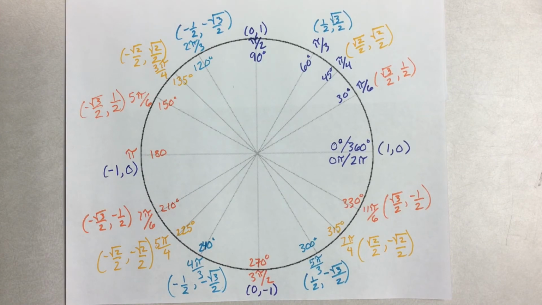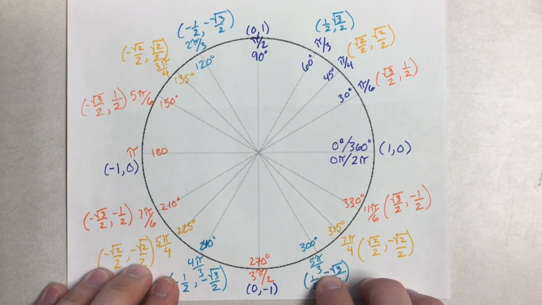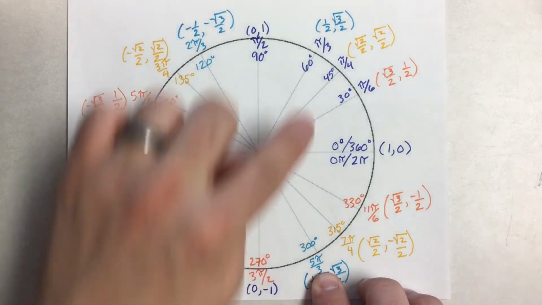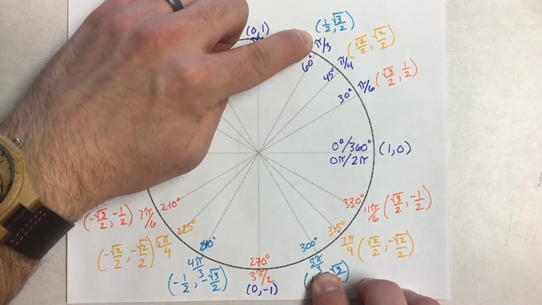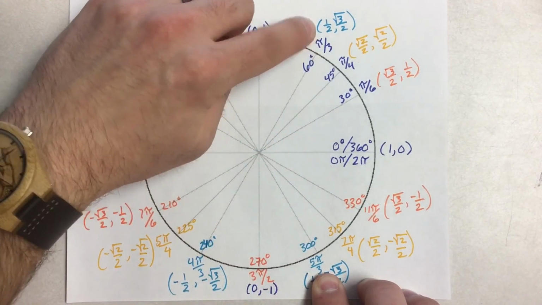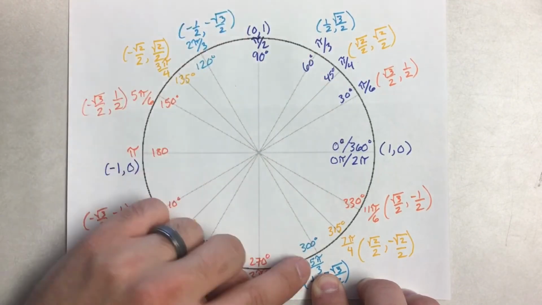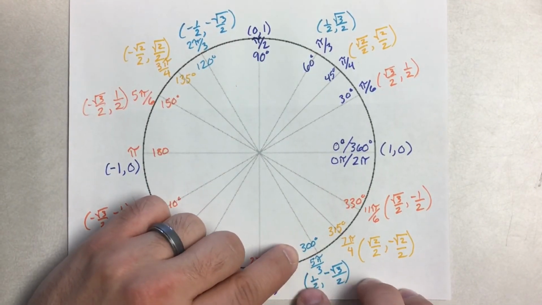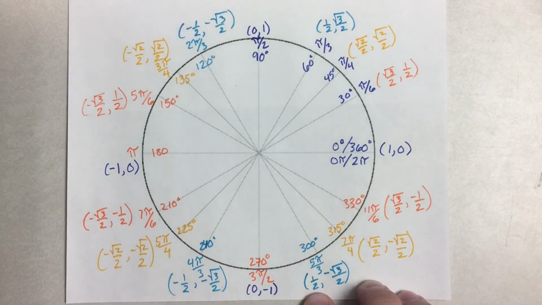So cosine of 300 degrees, I know that that is in the fourth quadrant, so I know I'm going to have a positive value. Converting that to a reference angle, it is pi over 3, that's relative to this. So cosine of pi over 3 is 1/2. So cosine of 300 degrees is going to be 1/2.